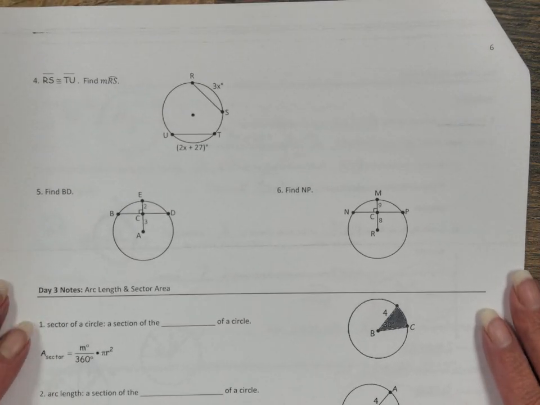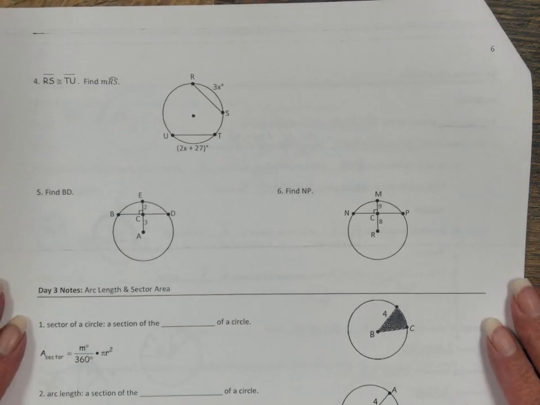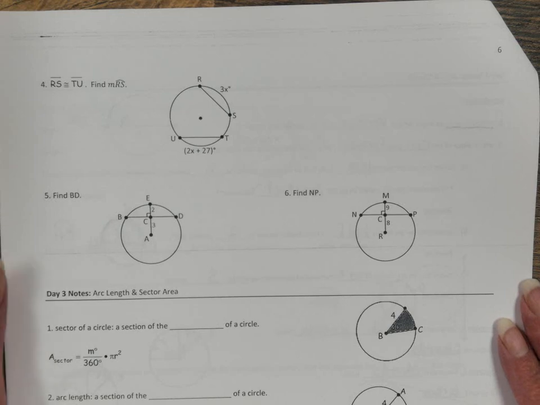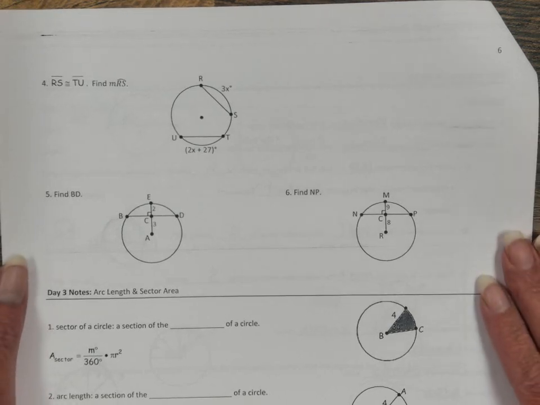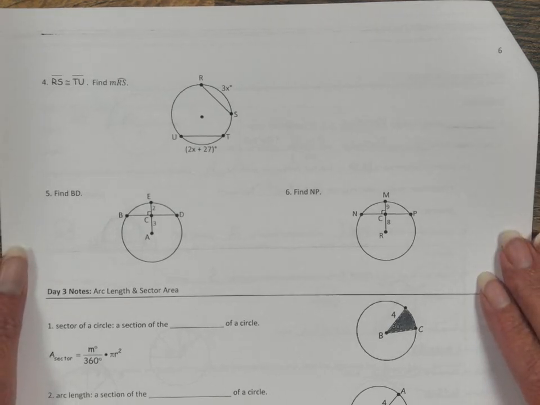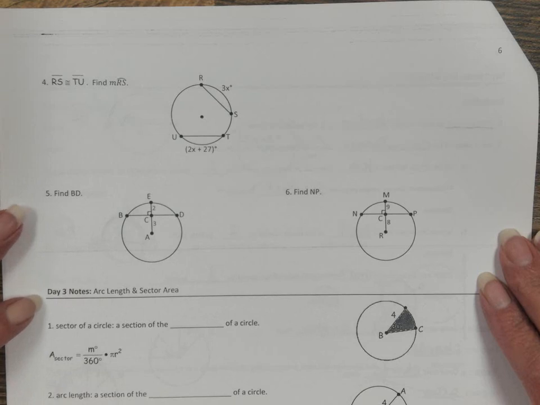Okay, guys, I hope everybody enjoyed their break, but we are going to continue on with our circle unit. We are on page 6 in our note packets. We are in the middle of the page with the heading Day 3 Notes, Arc Length and Sector Area.